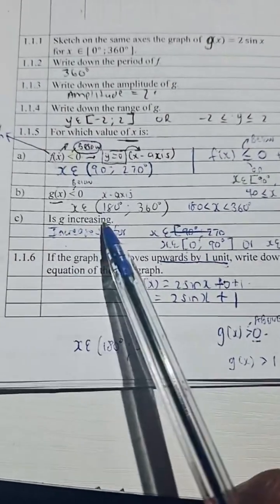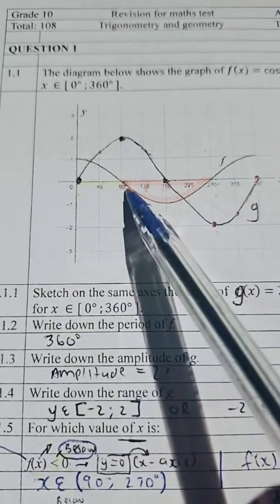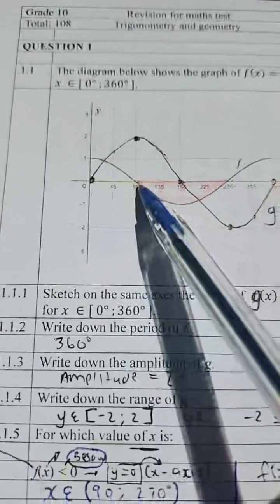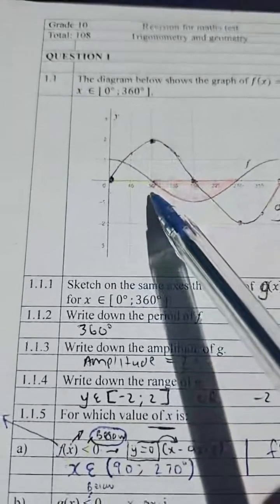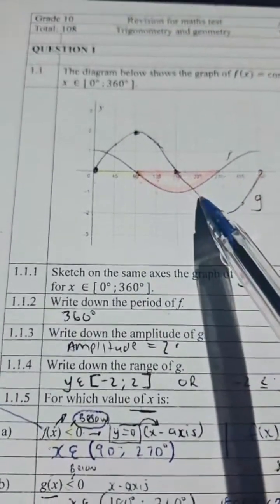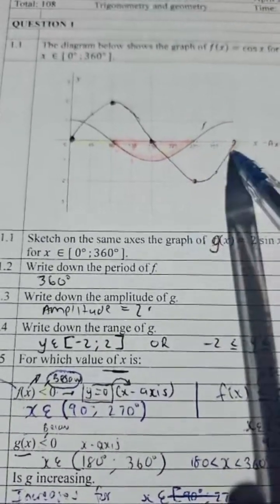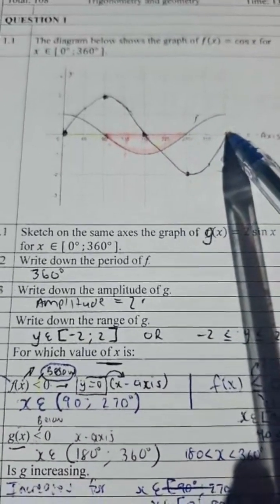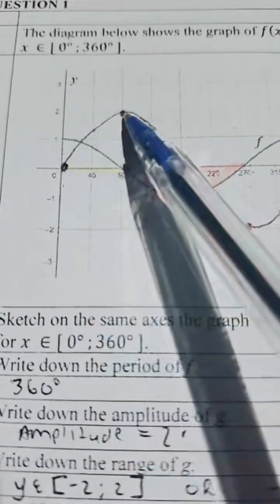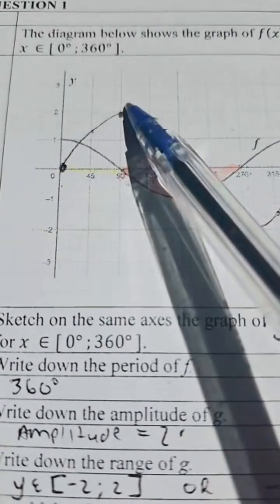Now, if we look at this, is G increasing? We specifically said that G is increasing from 0 to 90. That's where the graph is going up, right? So that's why we say from 0 to 90, there's an increase. But you can see, guys, from 90 all the way to 270, there's a big decrease happening here. And then from 270 to 360, there's an increase again. So it's very important to note the intervals. From 0 to 90, these x values, look at the increase.